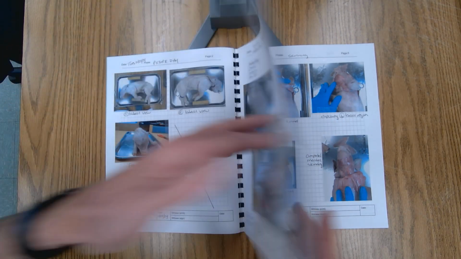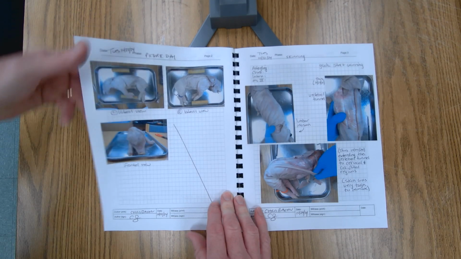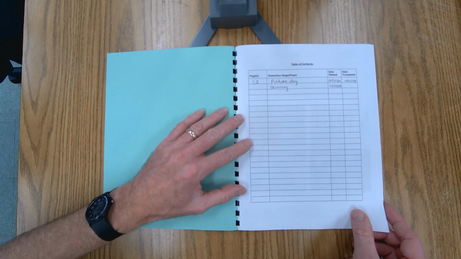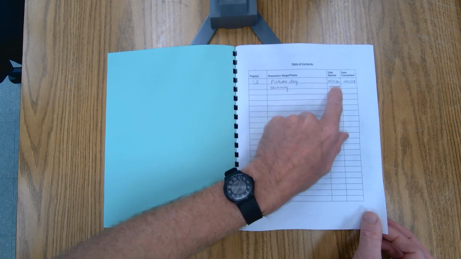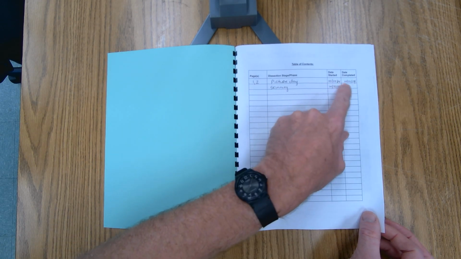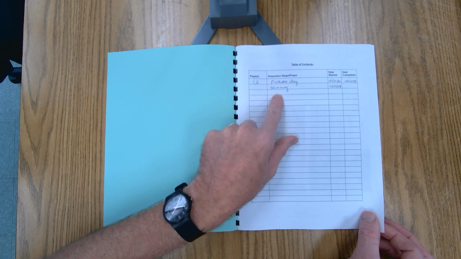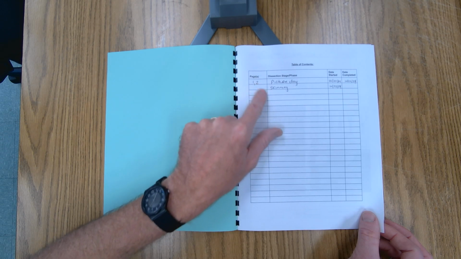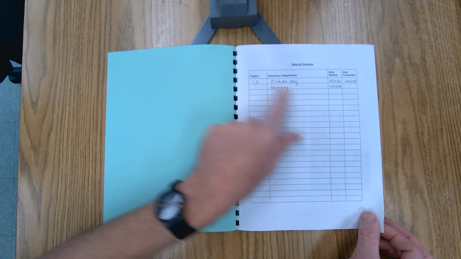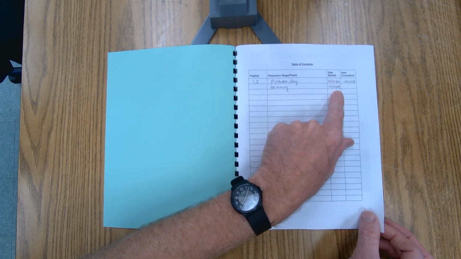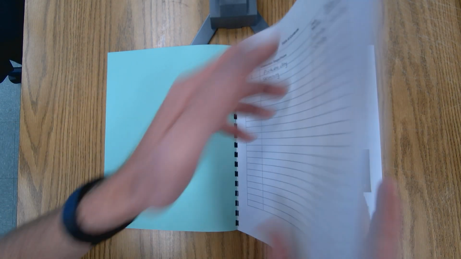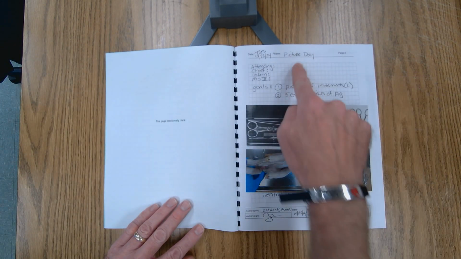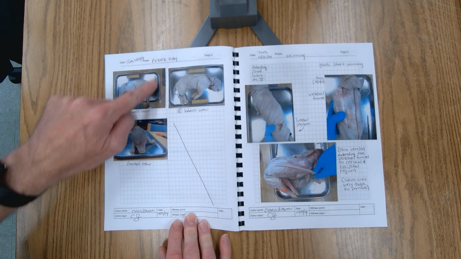Once you have finished a phase, we can go to the table of contents and you'll see picture day is on pages 1 and 2. We started picture day and finished it on the same date, okay? Skinning, we have yet to figure out exactly what pages we're going to use, but we did start it on 10/22. So again, picture day, page 1, page 2. All right, there's page 1, picture day. Page 2, picture day.